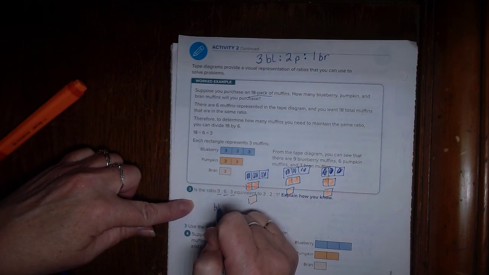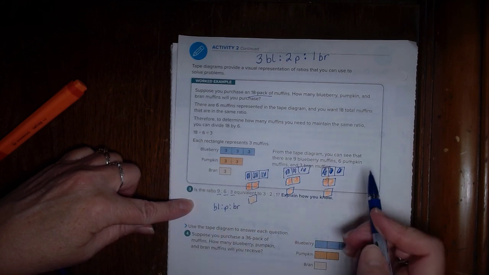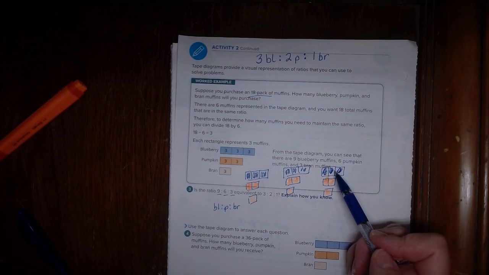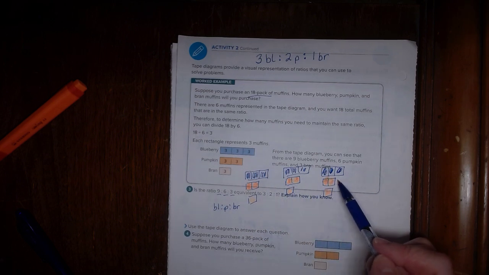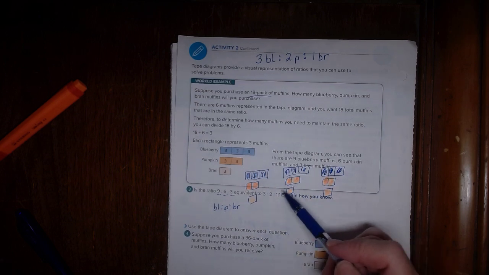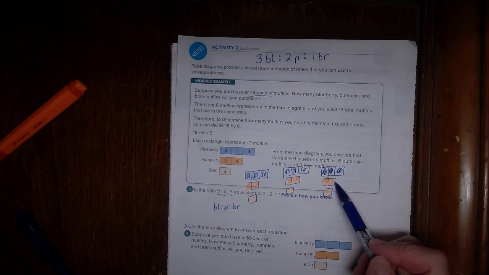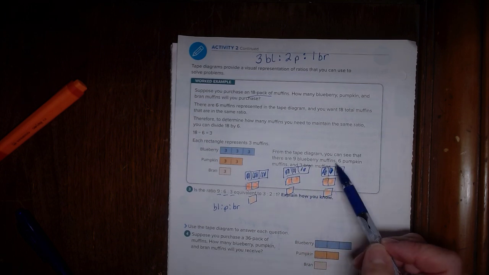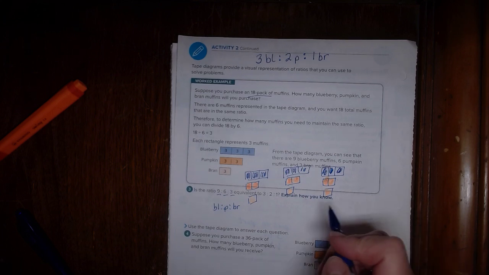So this is blueberry to pumpkin to bran. So are there 9 blueberry? Yep. 6 pumpkin and 3 bran. Is that the same ratio as 3 to 2 to 1? We didn't change the way any of these look. It is still the same ratio.